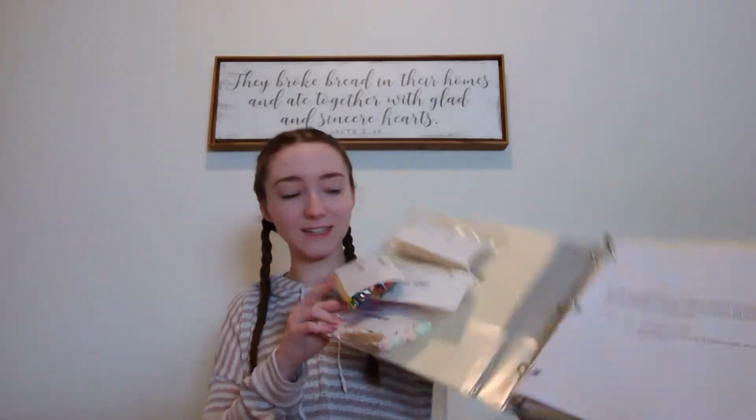So inside my binder for my strand project, I have all of the materials from all of my different parts of the lesson over here. And then I have my literature over here.